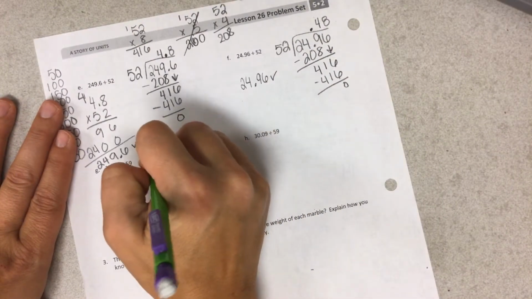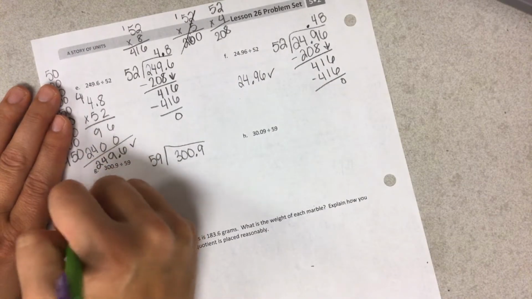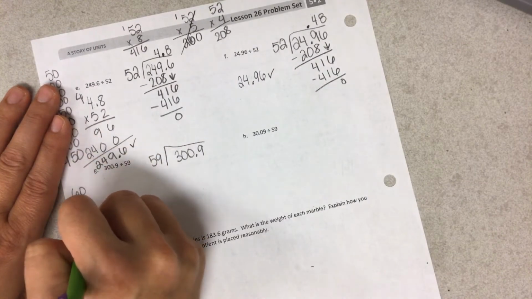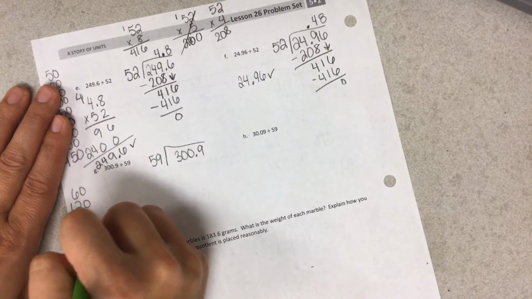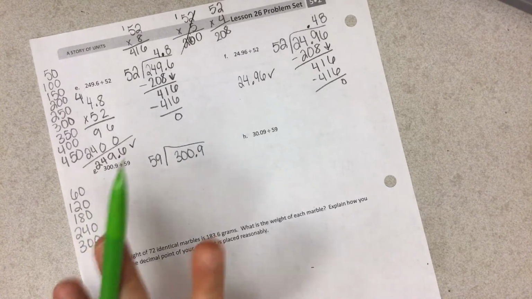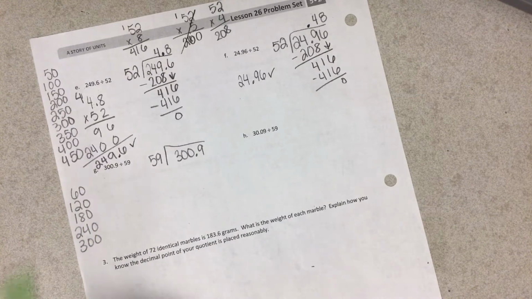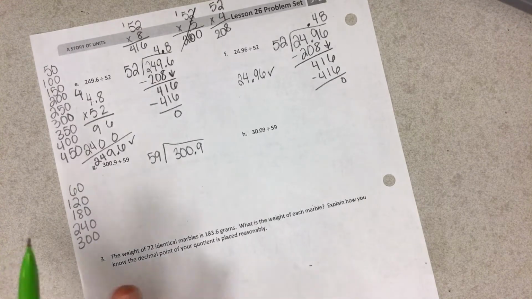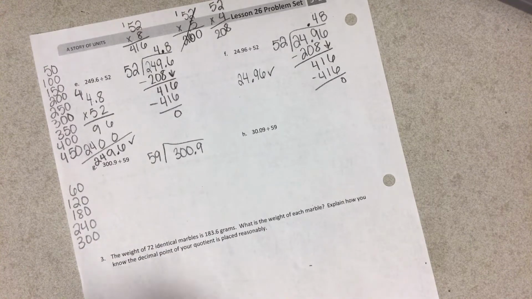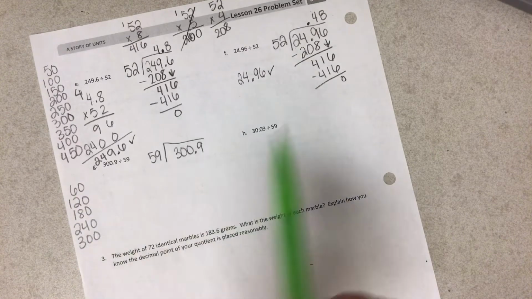All right, so same thing down here, 309/10 divided by 59. I'm going to round that to 60, and I'm just going to go ahead and start counting so that I know where I want to start. That's the whole reason why you guys are doing this, is so that you know what can be a starting point, because you don't want to go 59 times 2, 59 times 3, or 59 times 9, and then 59 times 8, and then 59 times 7. You want to have a starting point, so that's why you're counting this, so you know what would be a good starting point.